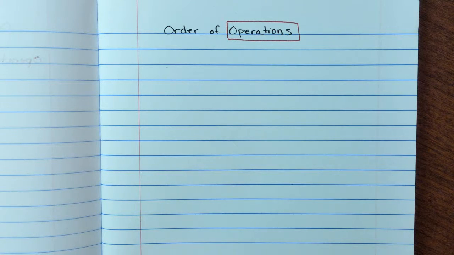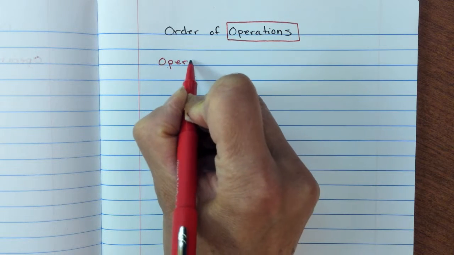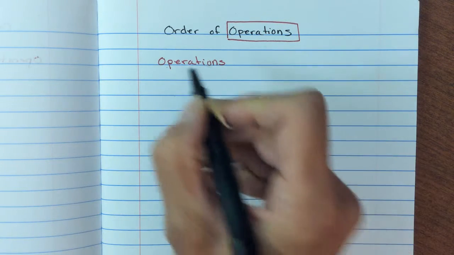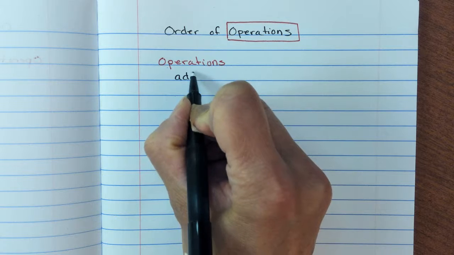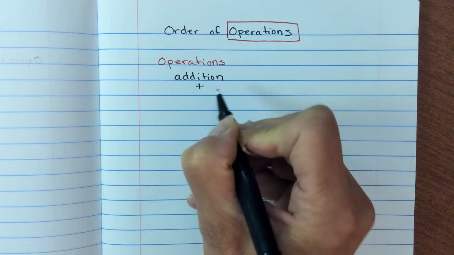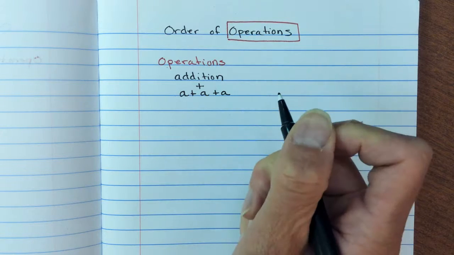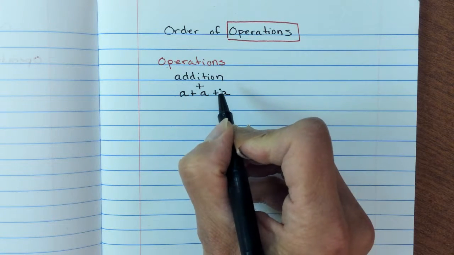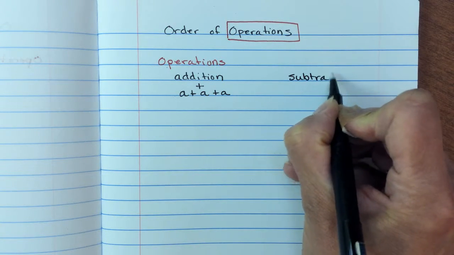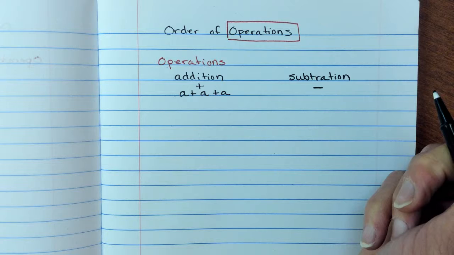So when we think of operations, let's think about what we learned in elementary school. So let's just write down operations. So what do we have? We have addition. So we mark that with a plus. So we're going to think about that as like A plus A plus A. That would be addition. What undoes addition is the inverse operation, which is subtraction, which we mark with the minus sign. So I'm just going to leave it like that.